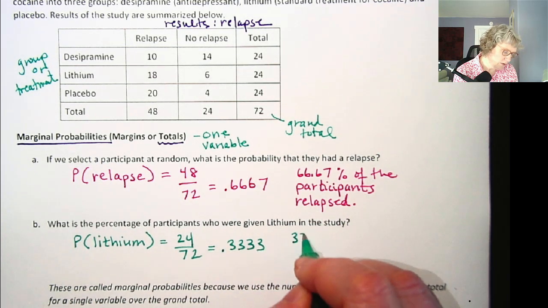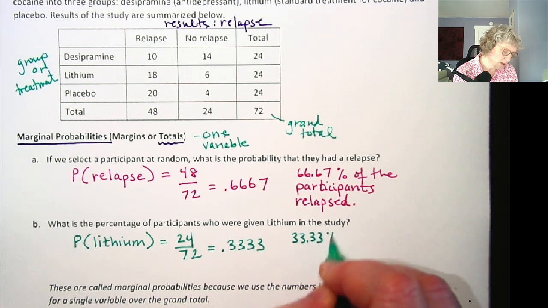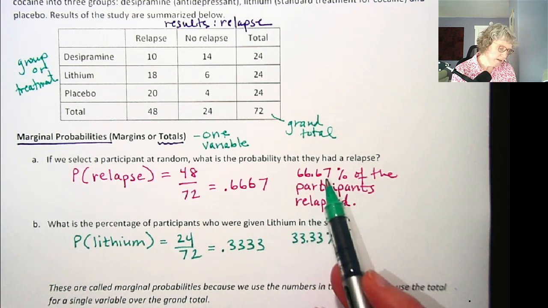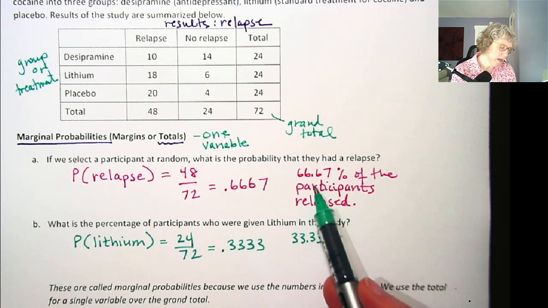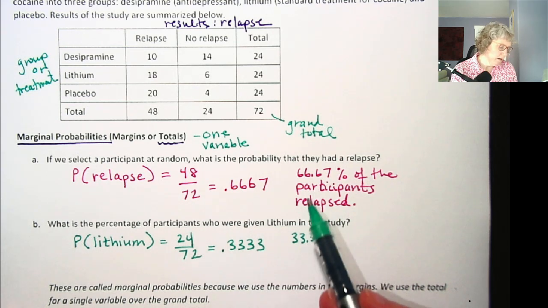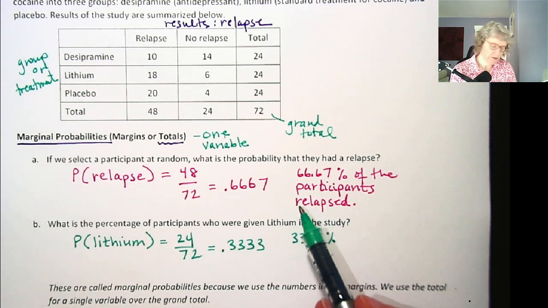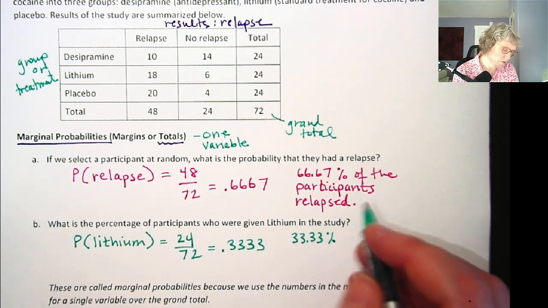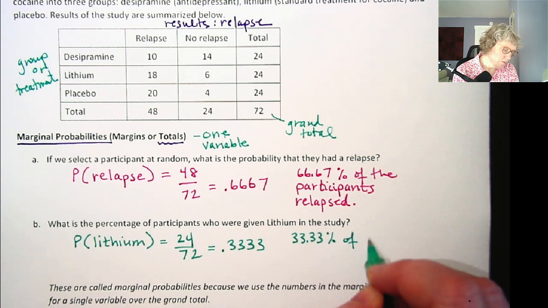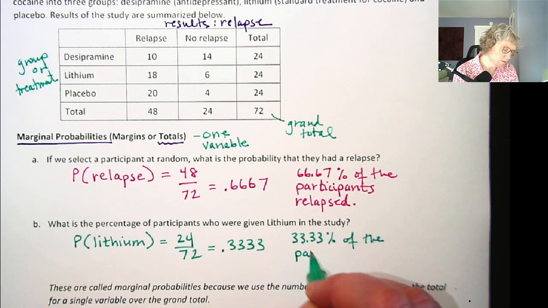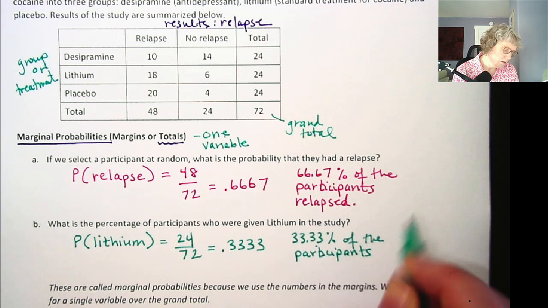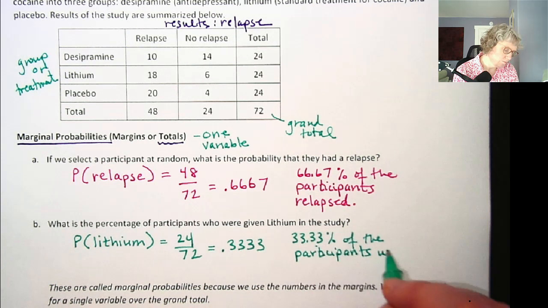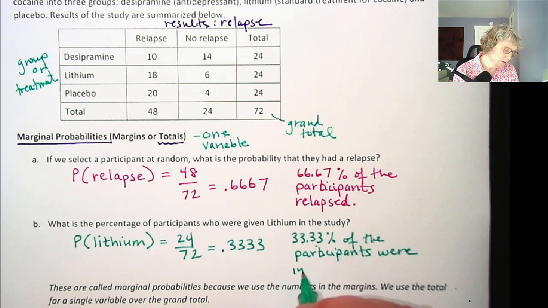Okay, so 33.33%. It's a coincidence that it's the complement of the relapse, right? Because these are two different variables. They're not relating to each other. 33.33% of the participants were in the lithium group.